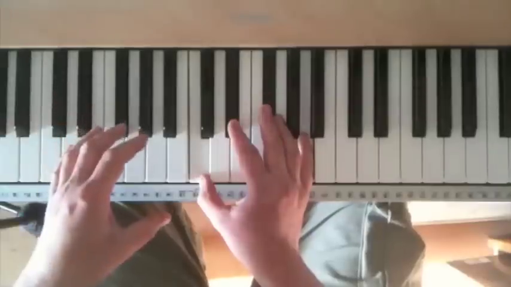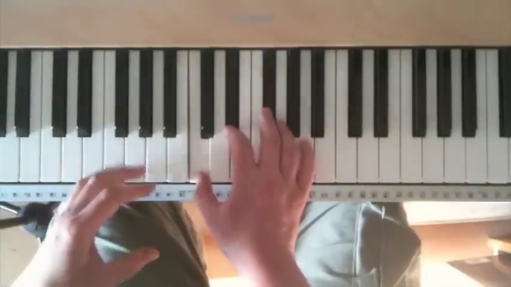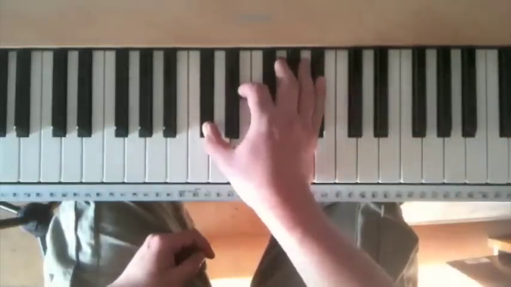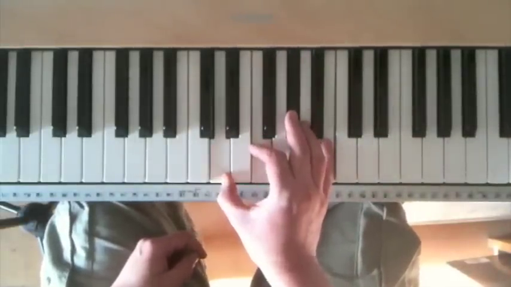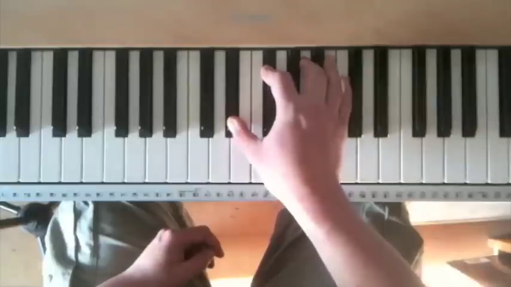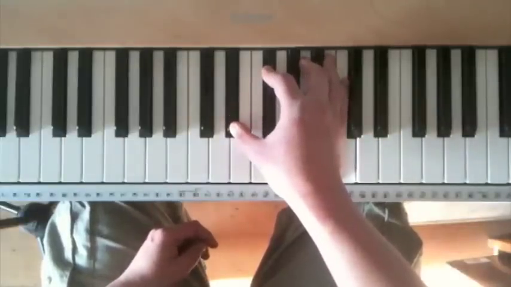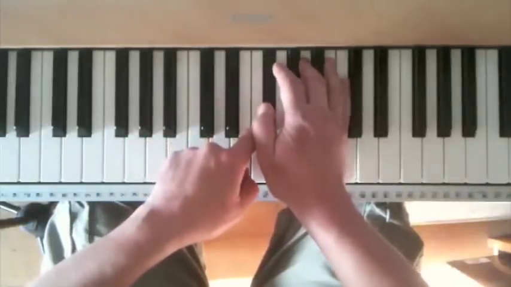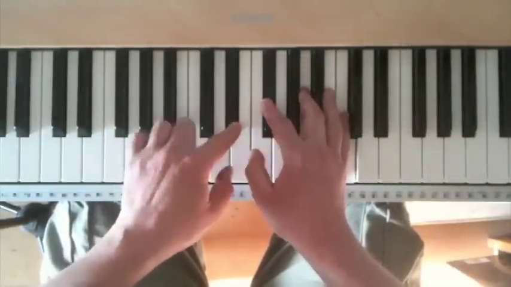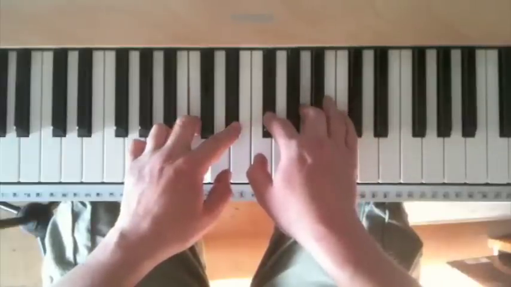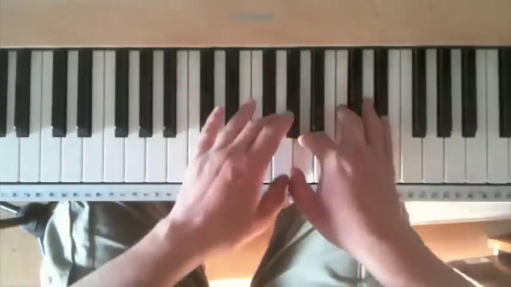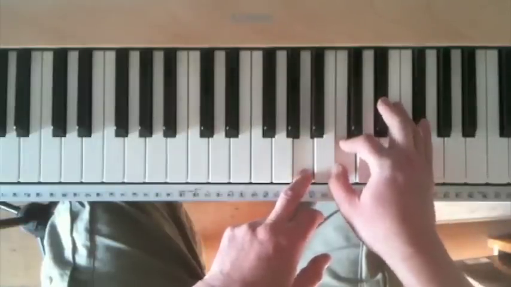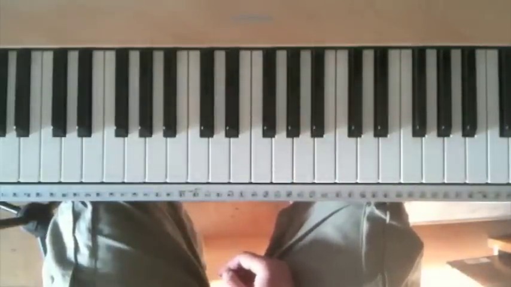So C diminished seventh: C, E flat, G flat, A. C sharp diminished seventh is different, D diminished seventh is different, but when we get to E flat diminished seventh, which might also of course be called D sharp diminished seventh, we get E flat, G flat, A and C. Exactly the same notes as in C diminished seventh. The same thing happens with G flat diminished seventh and A diminished seventh. In fact, there are only 3 different diminished seventh chords.